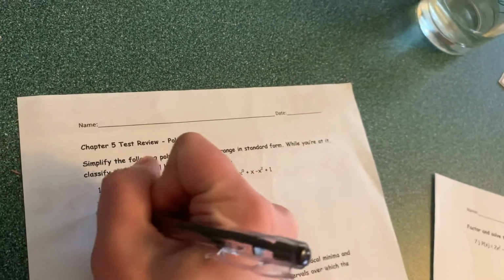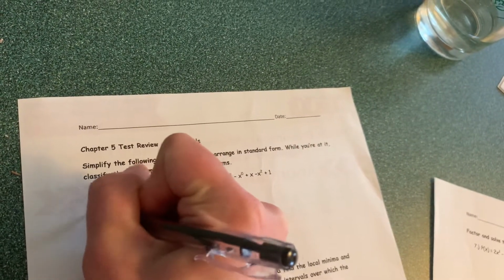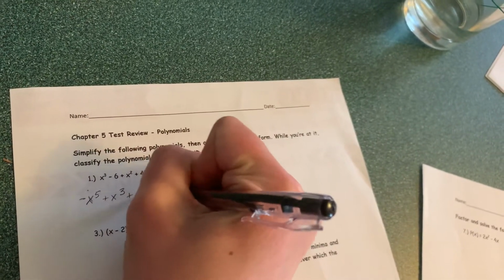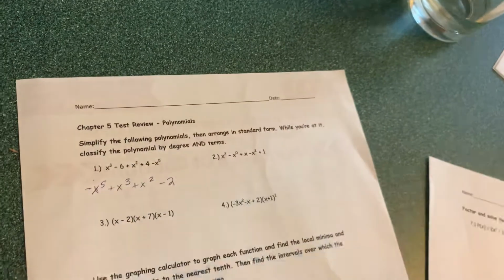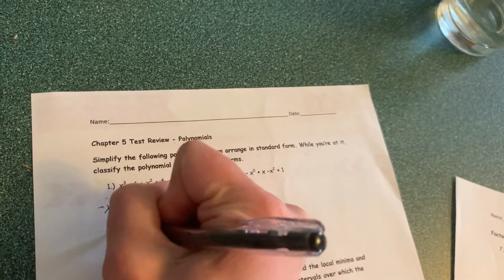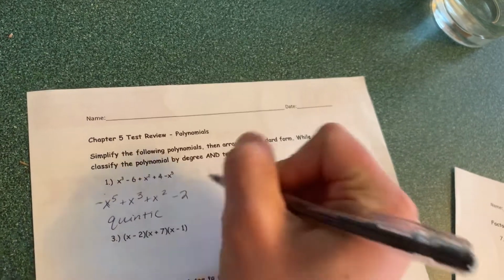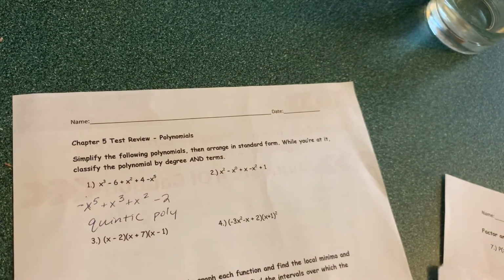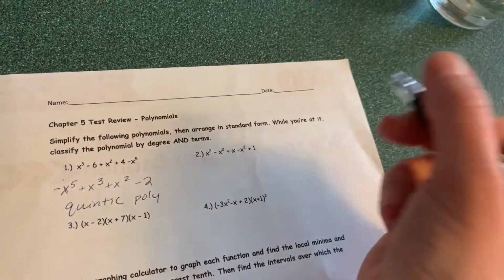So the first one is just not in order. So you're to the 5th power. So you're a quintic, and you did have to combine the last two. So if you're 4 or more terms, you're a polynomial. So this is a quintic polynomial.